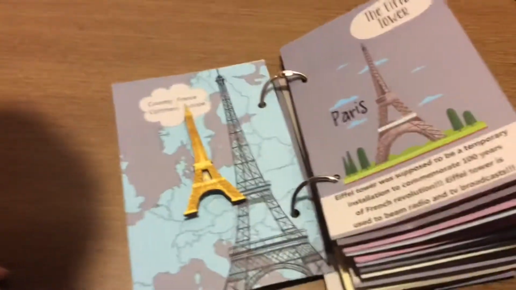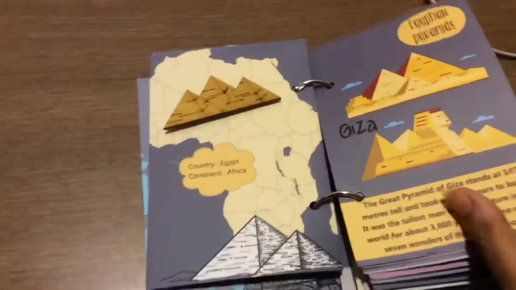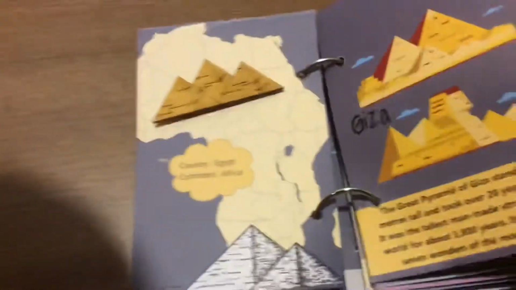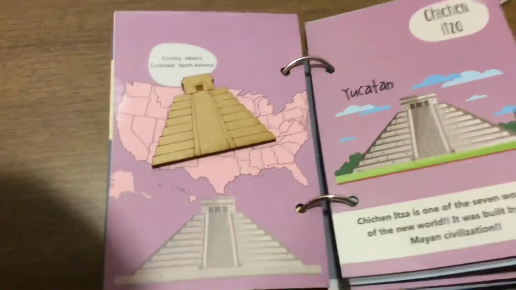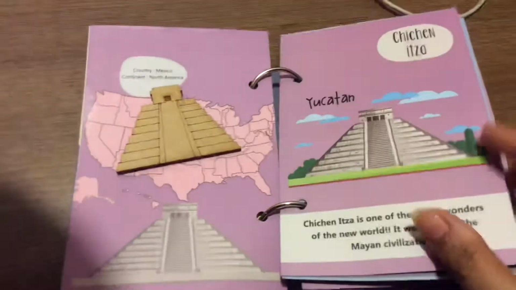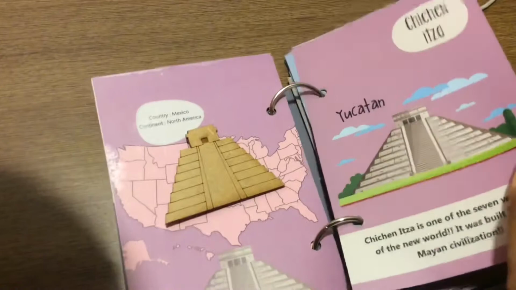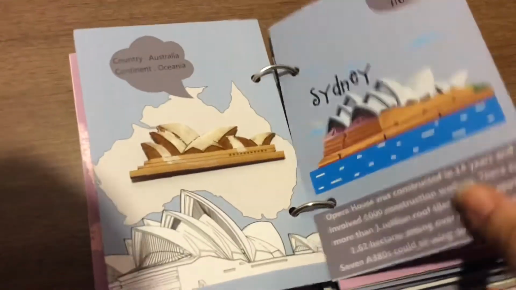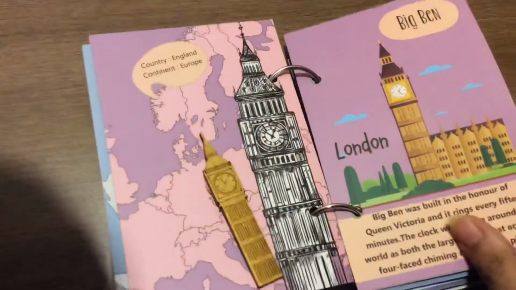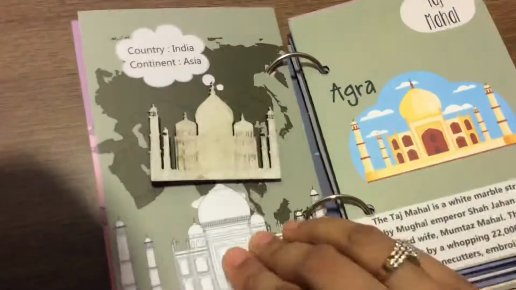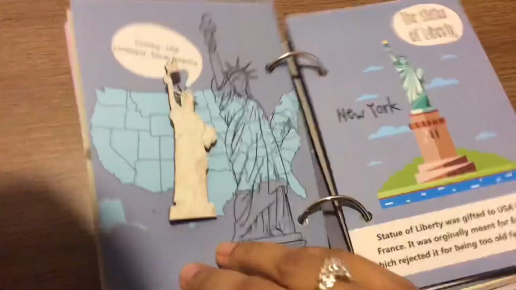I have colored them, and you can easily create them at home. All you have to do is take a printout of this piece, laminate them and put some velcro dots. You can check the video where I have shown you how to create these sort of activities at home.